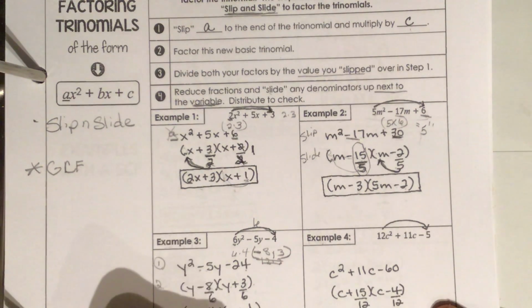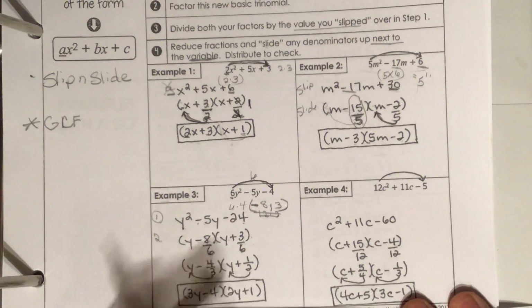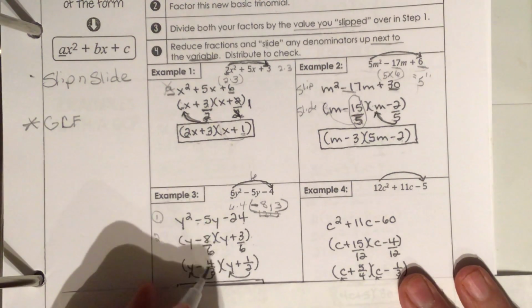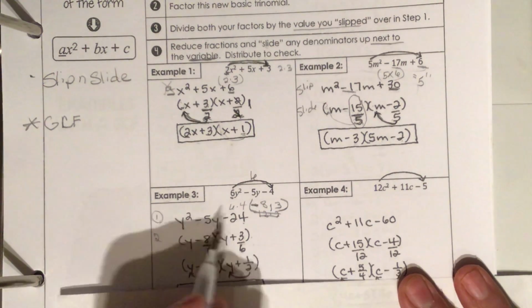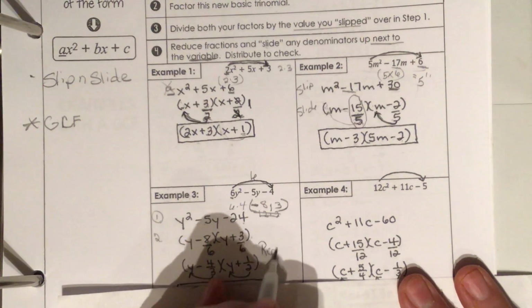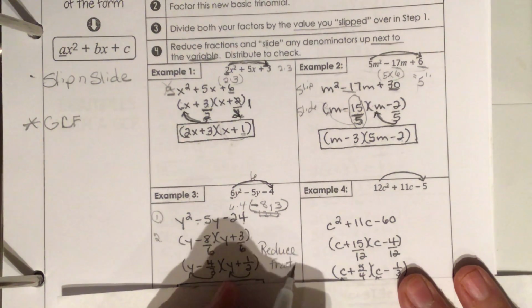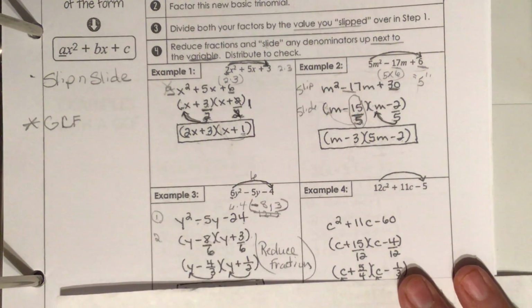Here, we put 8/6, which can be reduced. We look at it, it can be reduced to 4/3 because both of these are even. This can be reduced to 1/2. So you're going to have to reduce your fractions first, or you're not going to get it in simplest terms.